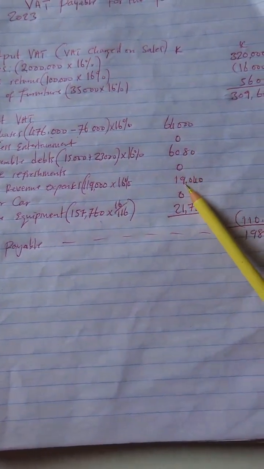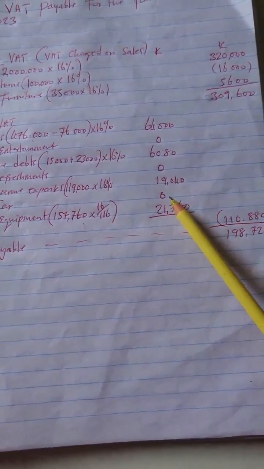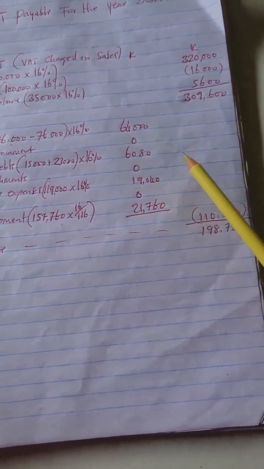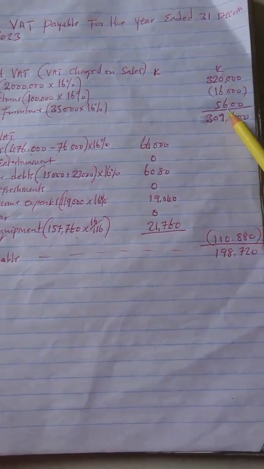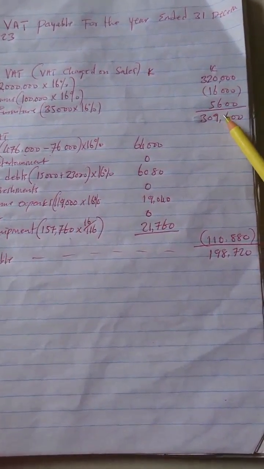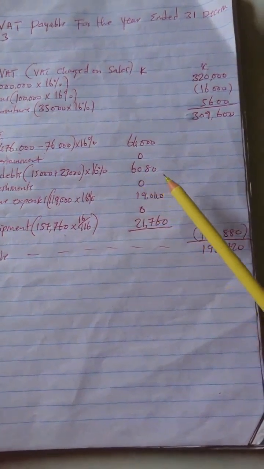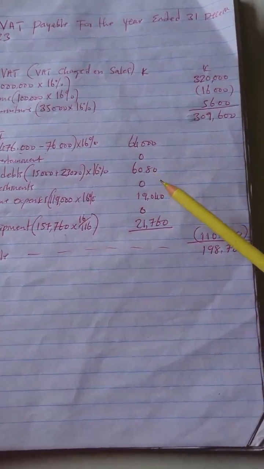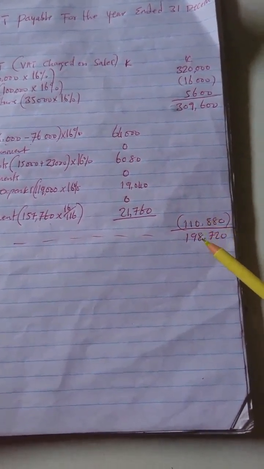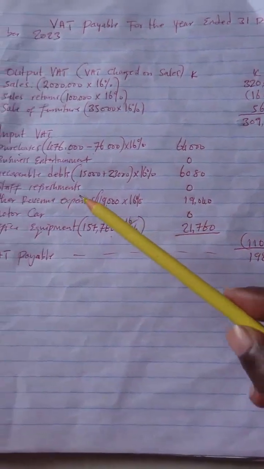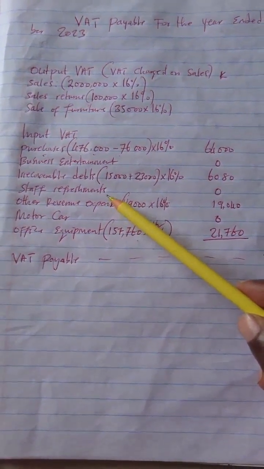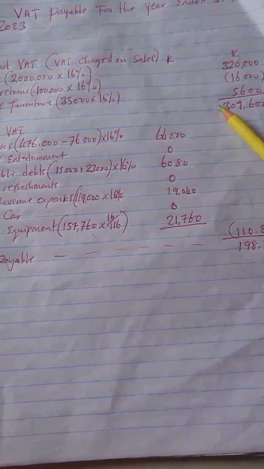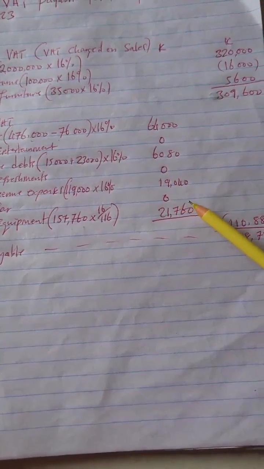You need to claim back from the tax authorities, and then they give you back. So you deduct it from the VAT output. If the output is more than the input, you are going to deduct and pay less. If the input VAT is more than the output, it means you have something to claim.